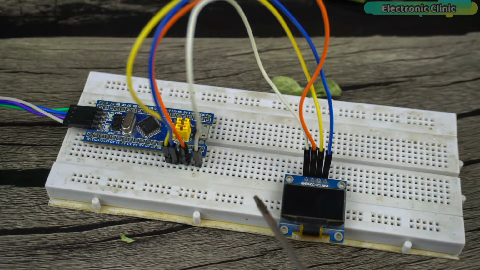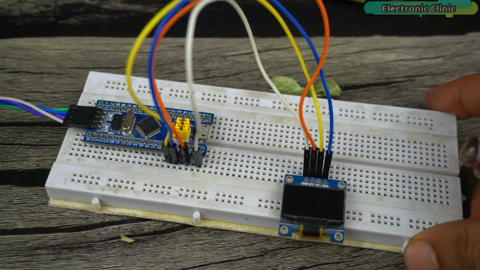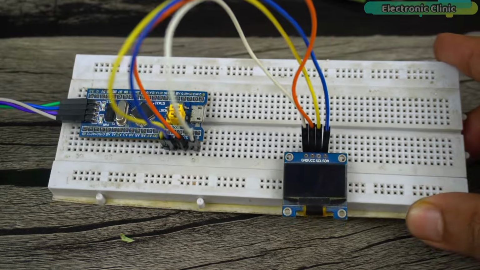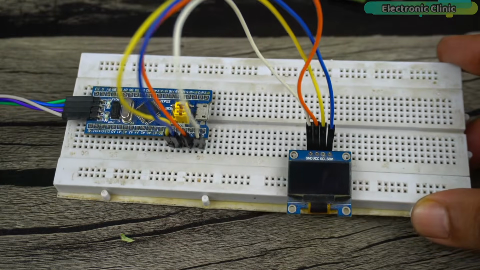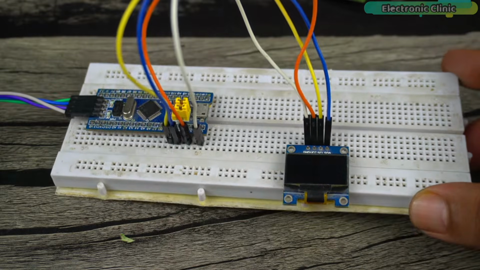In this sixth example, I'm going to show you how to print text on this I2C supported STM32 OLED display module. In most of your upcoming projects, you will need this OLED display module for printing text messages and sensor values. In this example, I will print the hello world message on this OLED display module. Anyway, let's take a look at the connections.